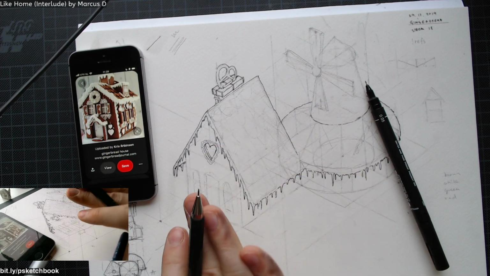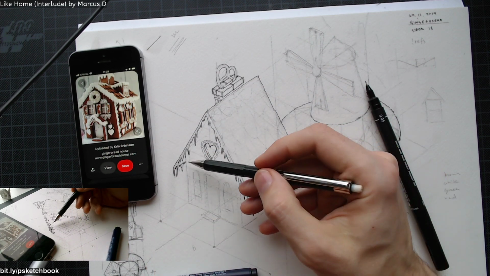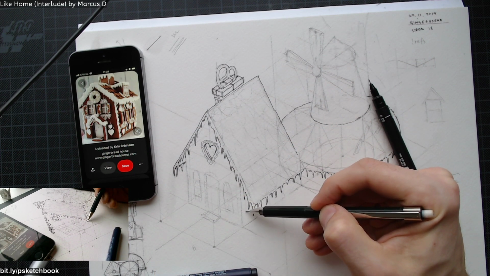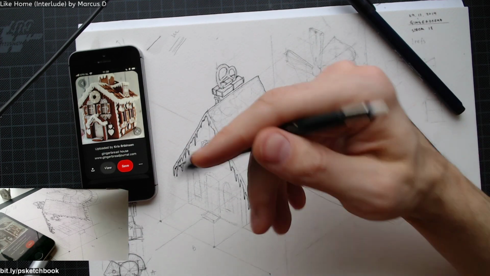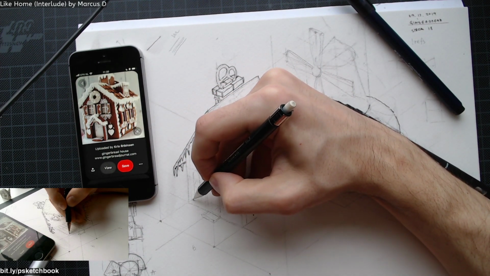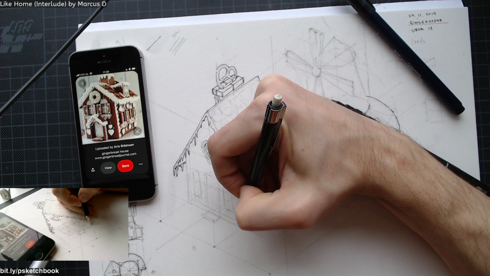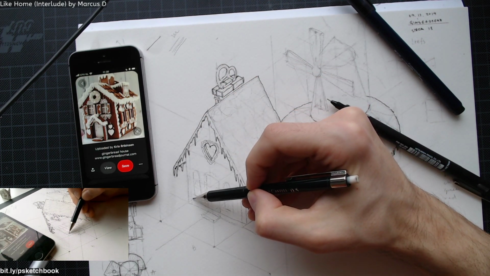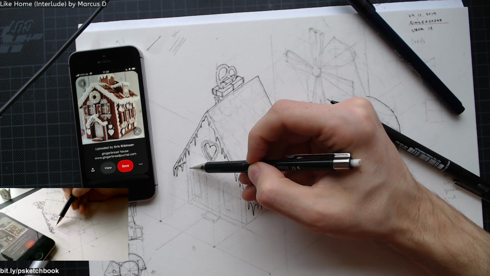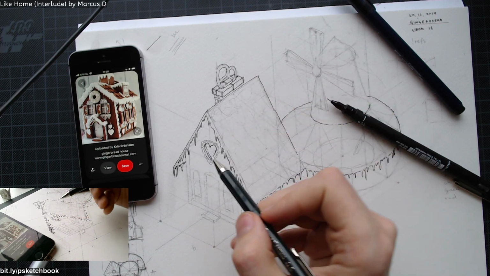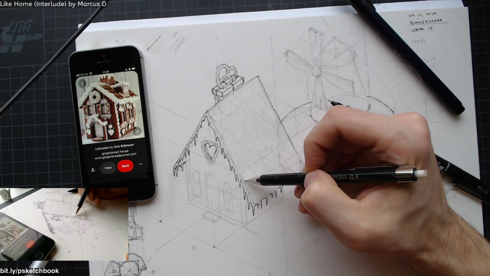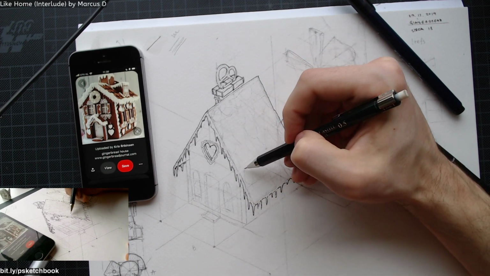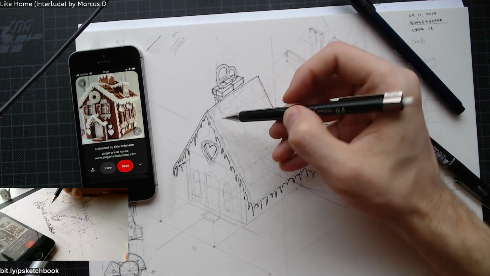And I will push this wall a little bit in because I want these icicles to hang out. Yeah, but that's kind of the truth as well. I want them to stand a little bit away from the wall. So the actual house inside is like this.